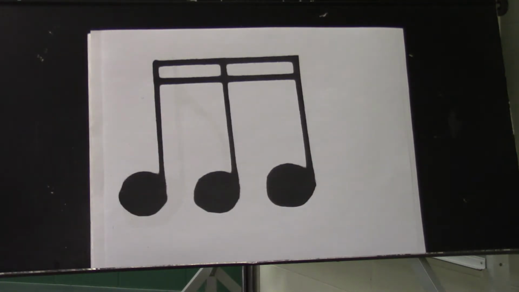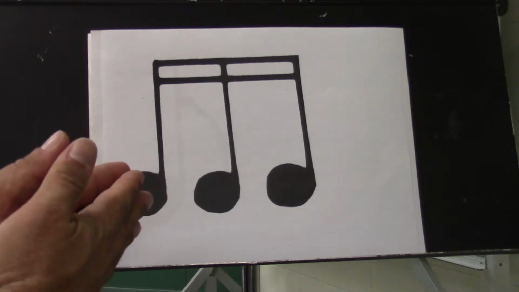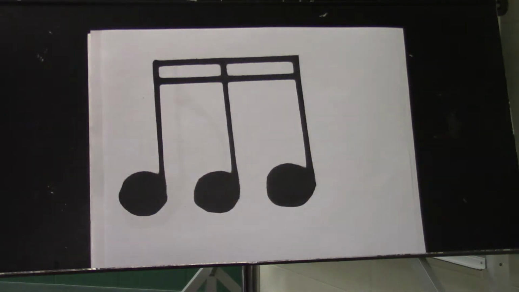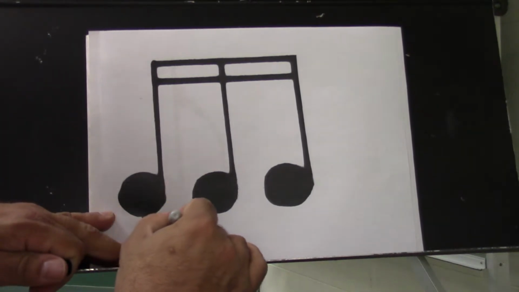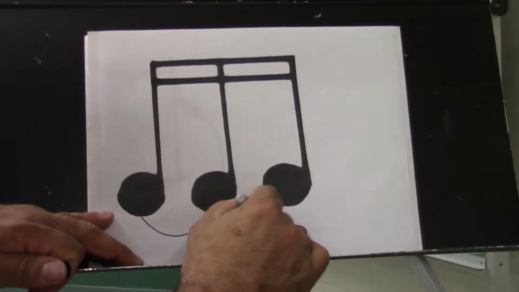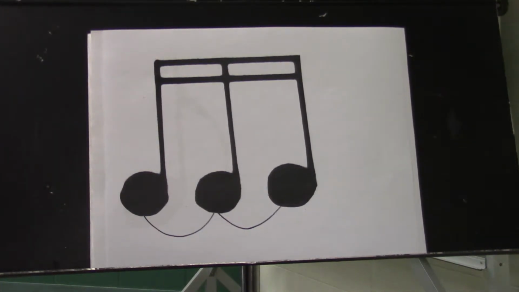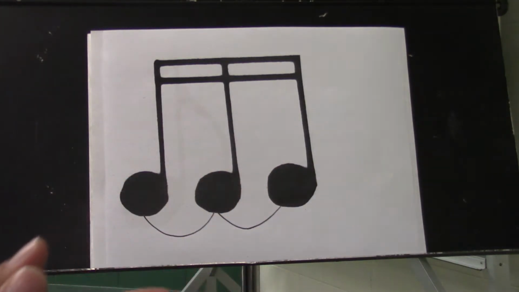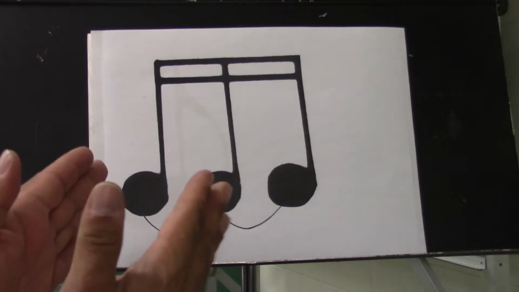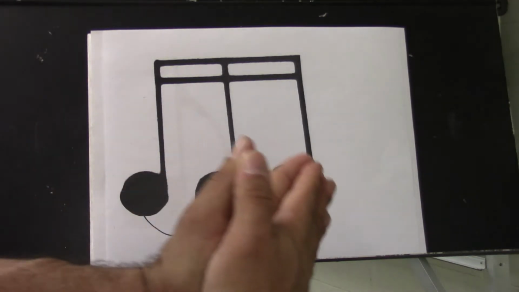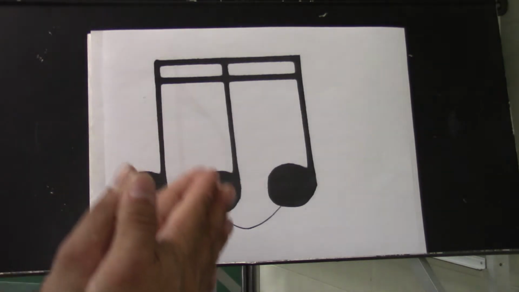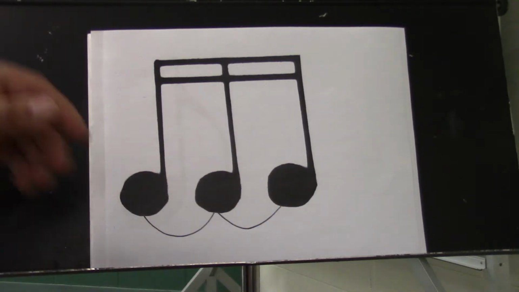Let's move on to 3/16. Ready? Count. 1, E, and. What do we call the curved lines I am drawing between the notes? We call them ties. So in this case, you won't go 1, E, and. You're going to make it one continuous clap. 1, E, and. Try that. Ready? Go. 1, E, and.